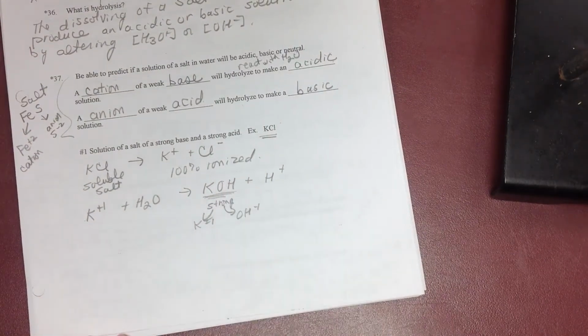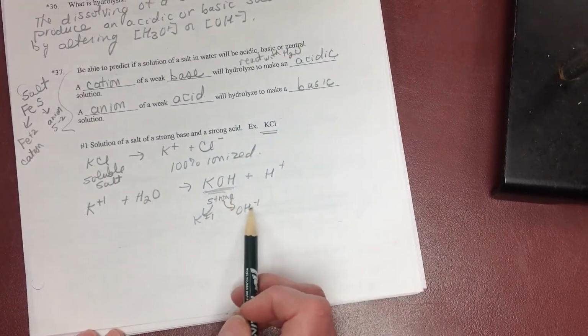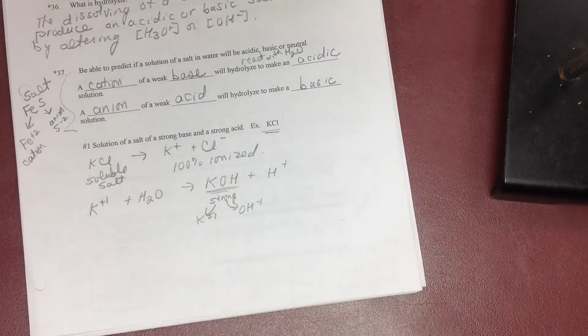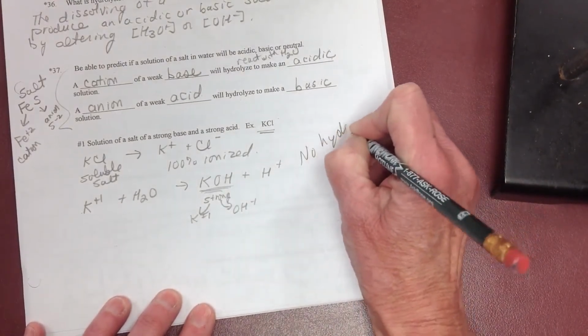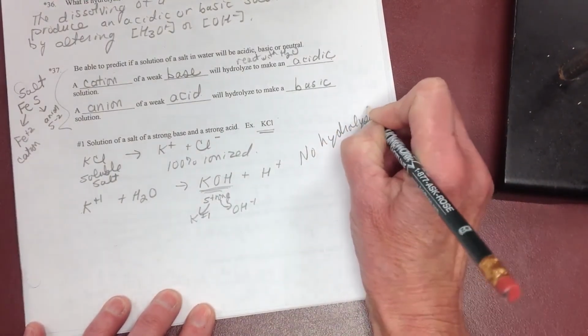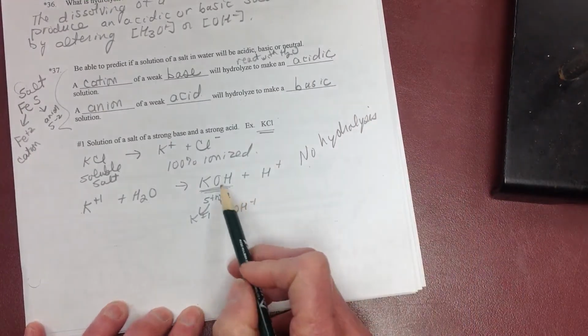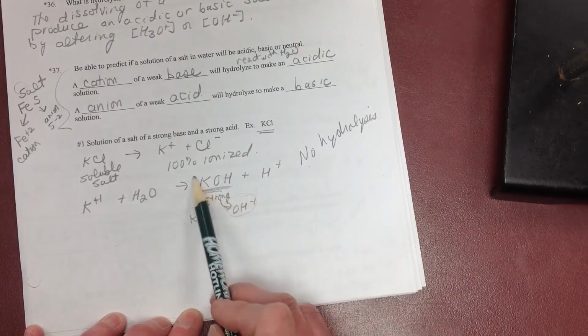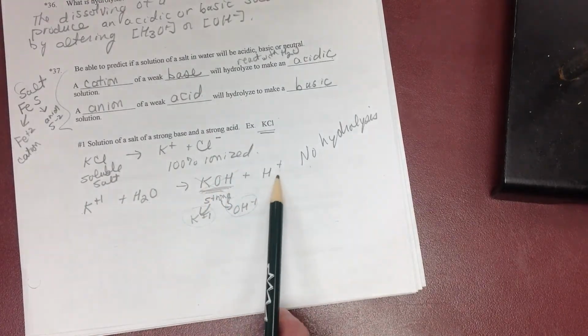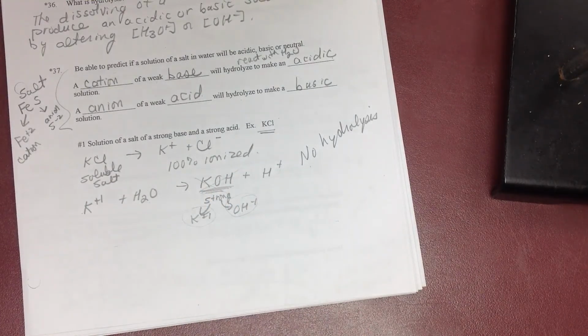It would immediately break back down again. So since it's making a strong base, there would be no reaction at all. So there would be no hydrolysis. And since there's no hydrolysis, it would just stay as potassium ions and hydroxide ions. I wouldn't have changed the concentration of either hydrogen ions or hydroxide ions in the water.